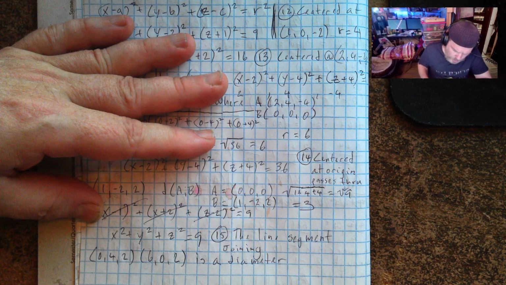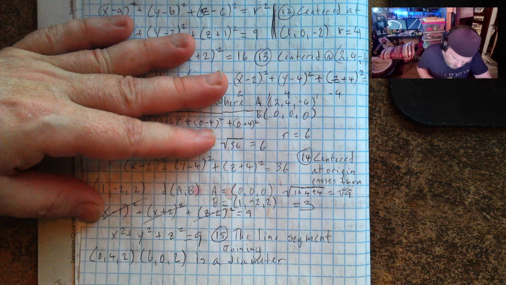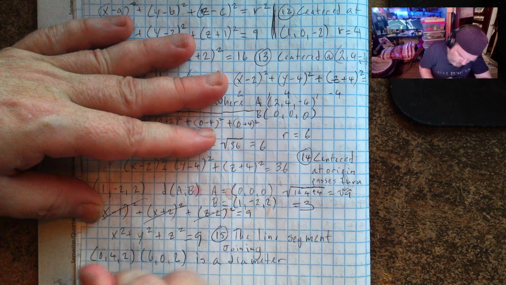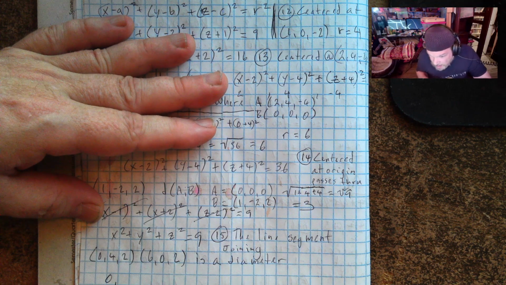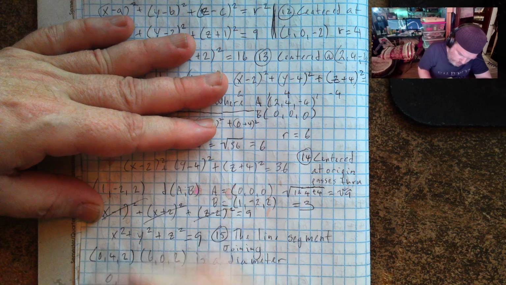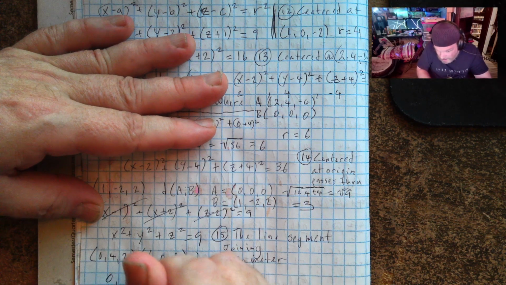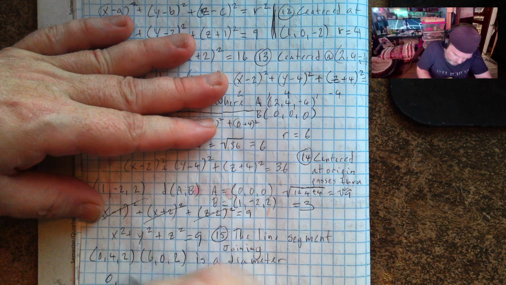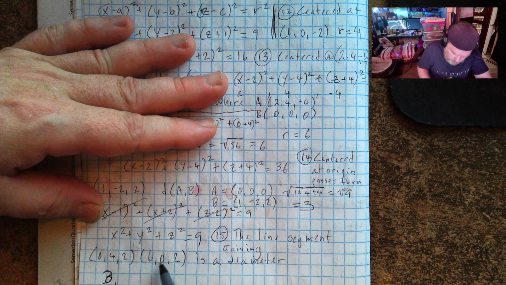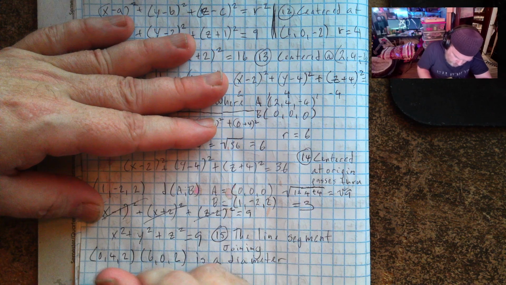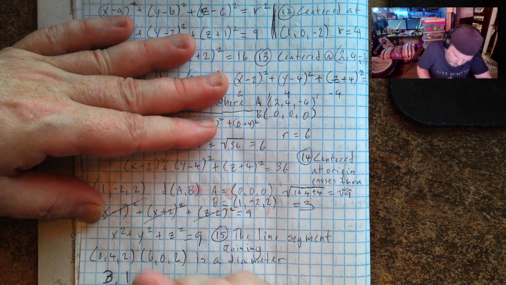All right, so it's going to be centered at the midpoint of this. So that would be 6 plus 0 divided by 2, that should be 3, 0 plus 4 divided by 2, 2 plus 2 is 4 divided by 2 is 2.